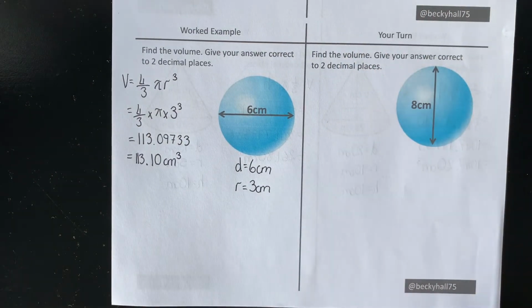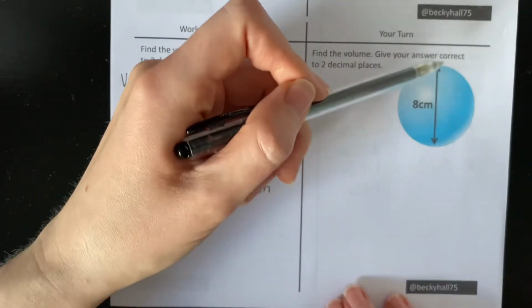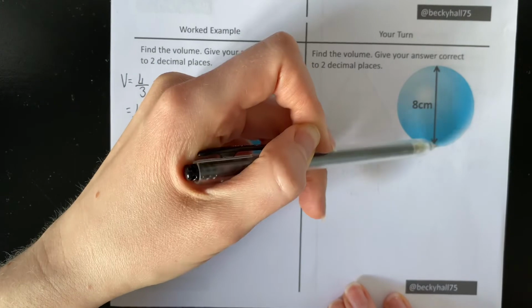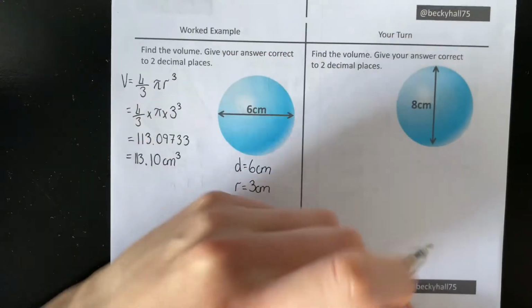Now you try this one. Again, pause the video if you need to. Okay, so again, we're going from edge to edge, so that's going to be our diameter.